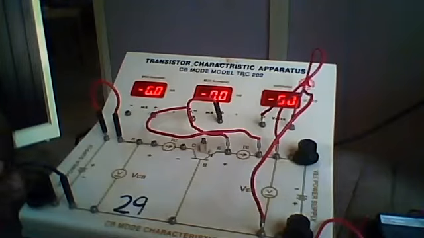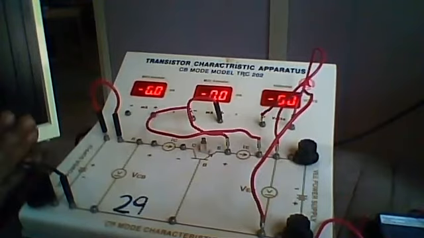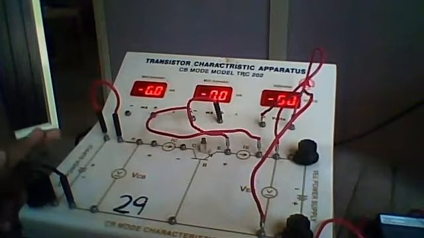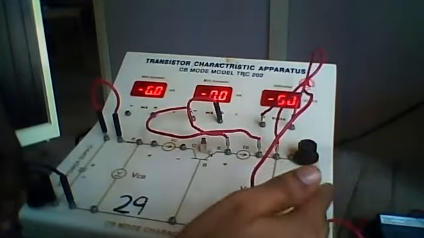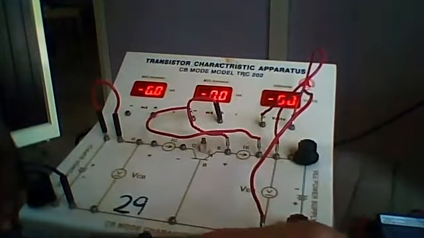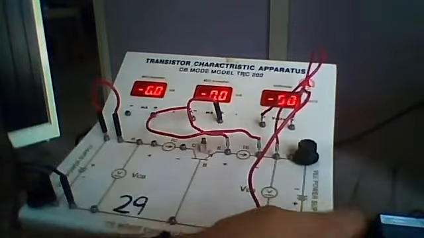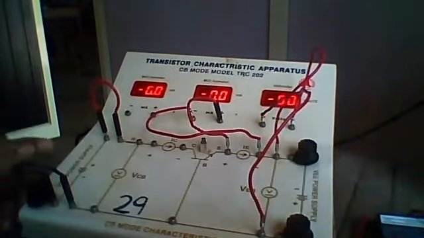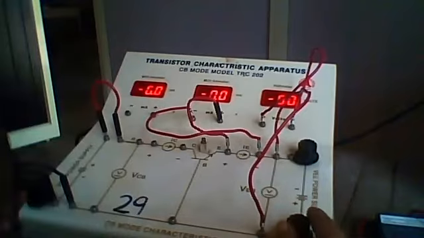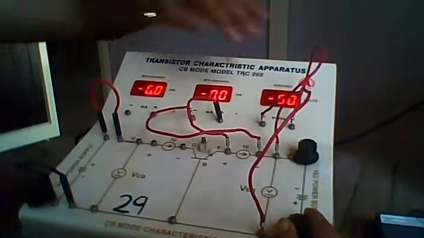We know that the input characteristics is input voltage versus input current at constant output voltage. We have already set the output voltage by using this knob. Now don't change this knob. Now the input side voltage can be varied by using these two knobs. Do not use this knob; we already set the output voltage by using this source voltage. Now vary this knob to change the voltage.